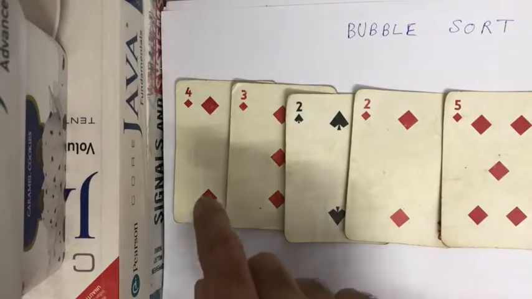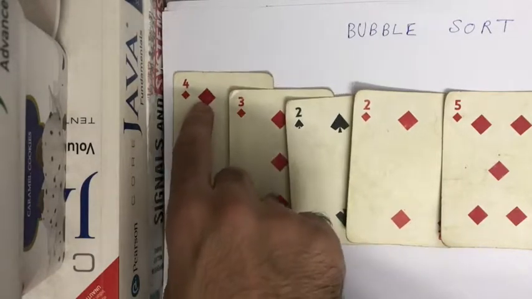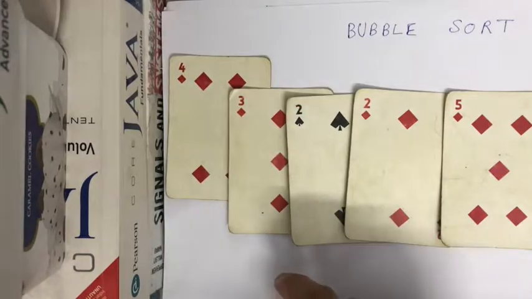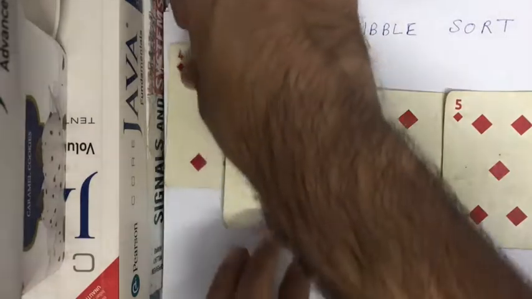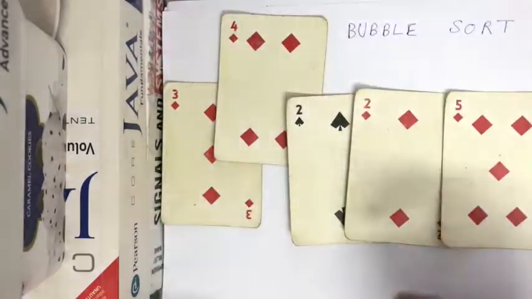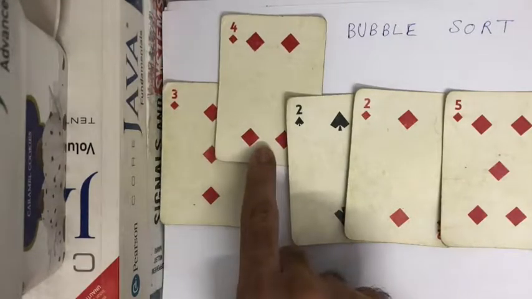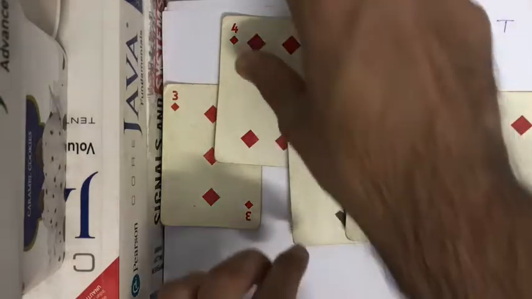So what happens in the bubble sort is that you begin from the element at index number 0. We compare this with that at index number 1. Since 4 is greater than 3, we swap them. Now we go to index number 1. We compare this with index number 2. Since 4 is greater than 2, we again swap it.